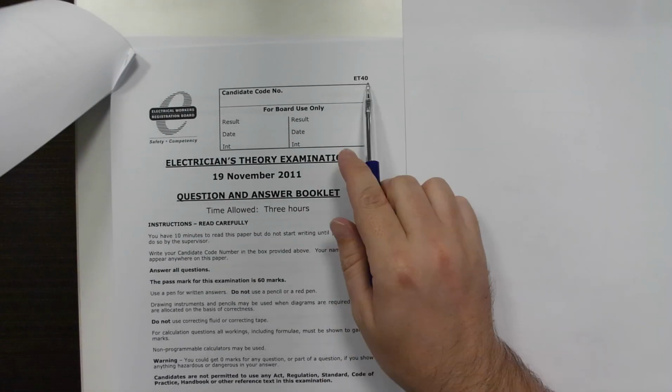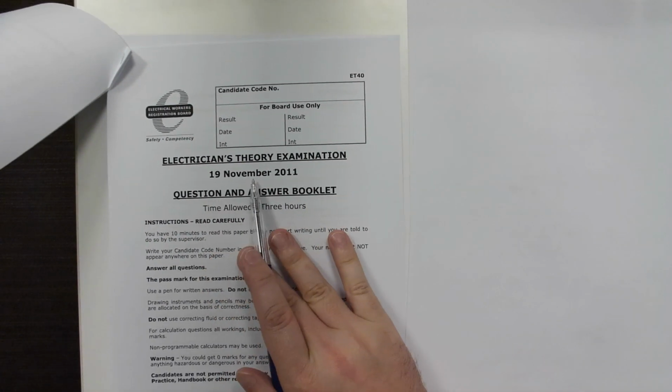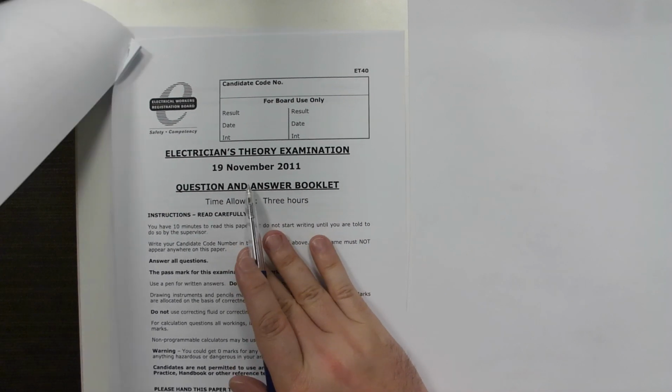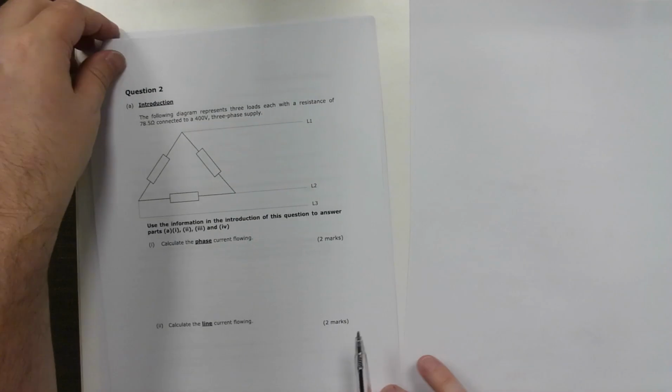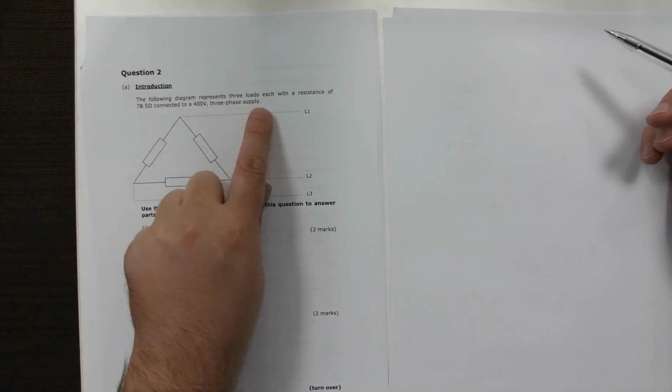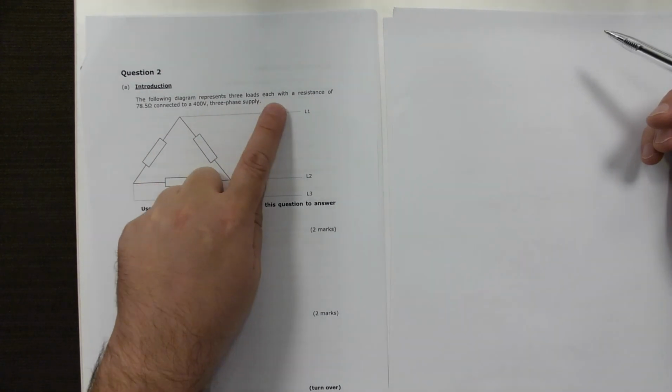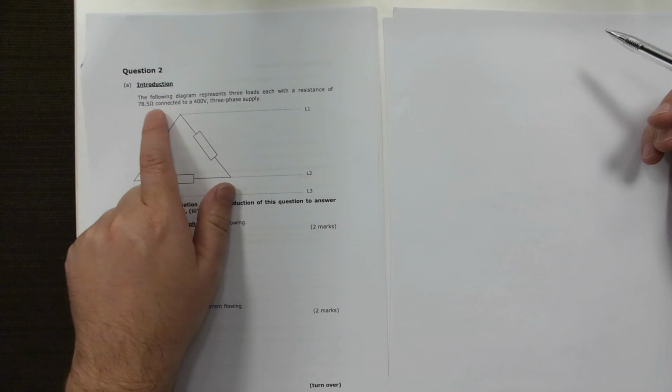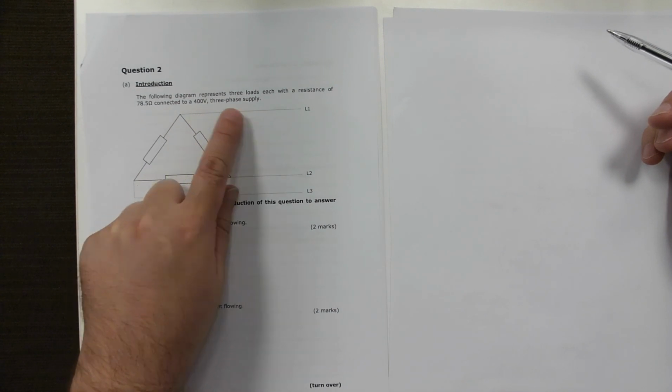Okay, so today we are doing question 2 of the ET40 Electrician's Theory Examination, 19th of November 2011. It's a practice question. The following diagram represents three loads, each with a resistance of 78.5 ohms connected to a 400 volt three-phase supply.